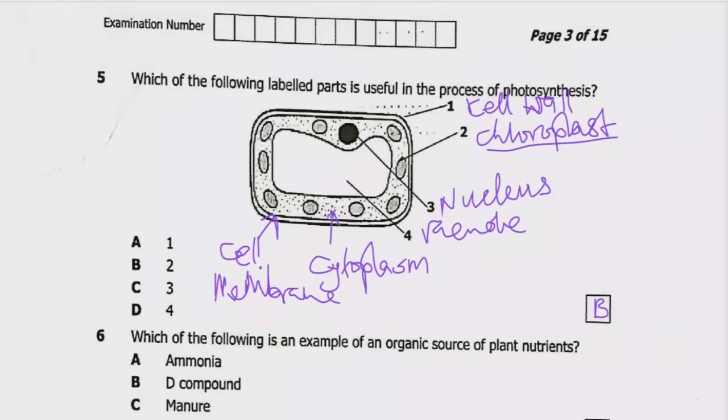Now we can talk about the nucleus, because on chloroplast we have said it traps sunlight. It contains chlorophyll. That's the function of chloroplast. When you come to nucleus, nucleus is the part that controls the activities of the cell.